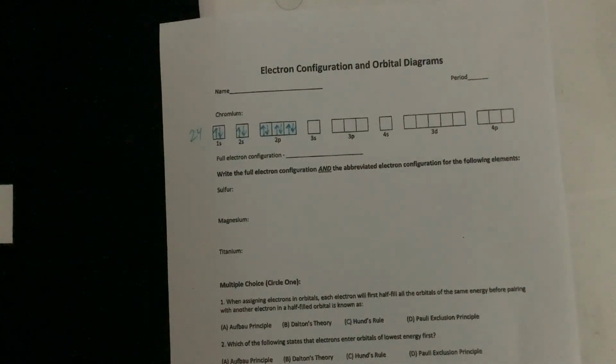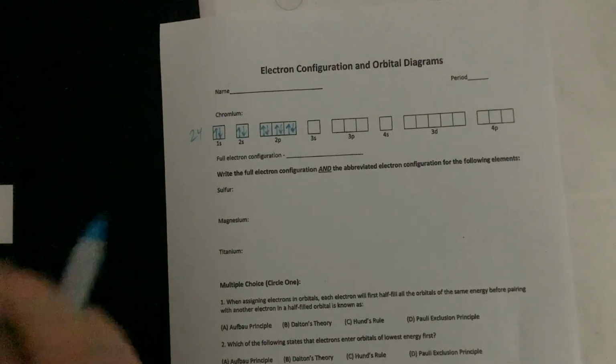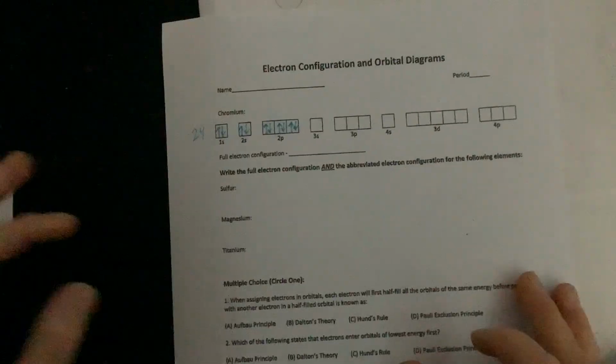Okay, welcome to a little quick tutorial. I wish I was here with you guys in person, but I'm on the plane to Hawaii.